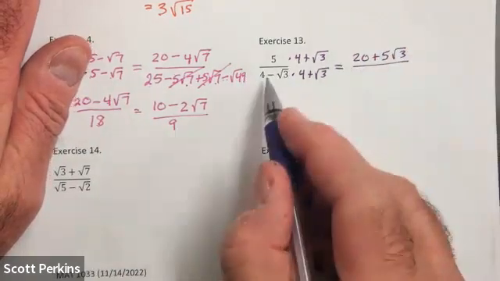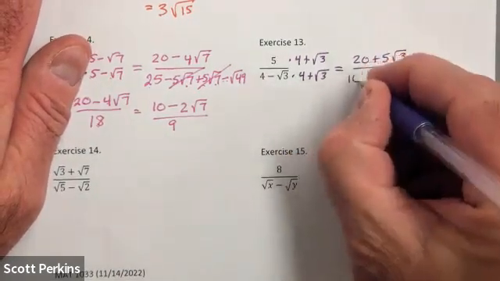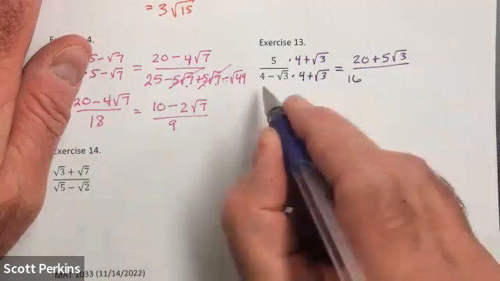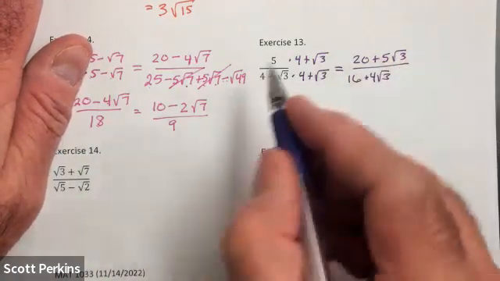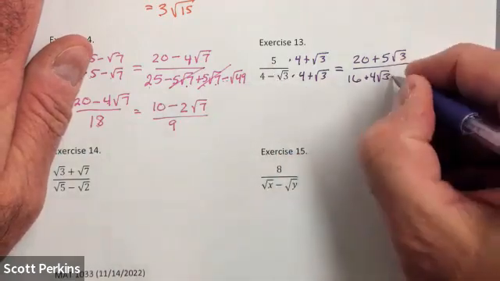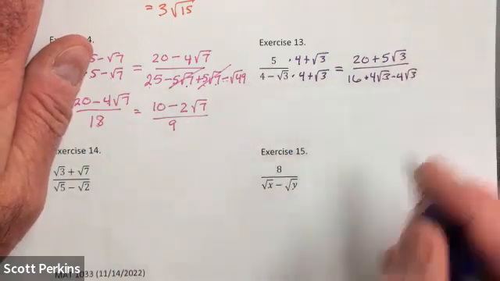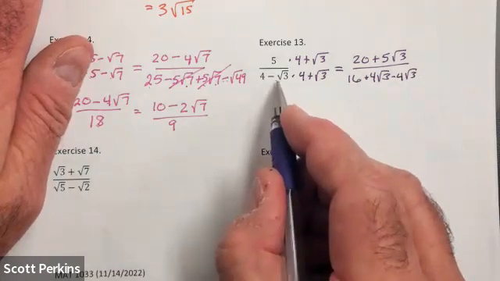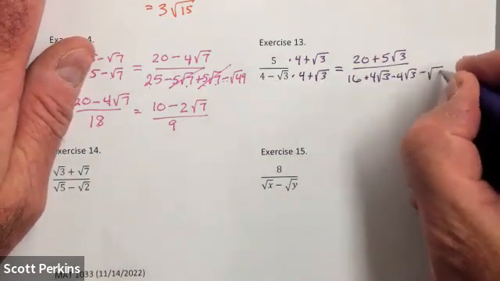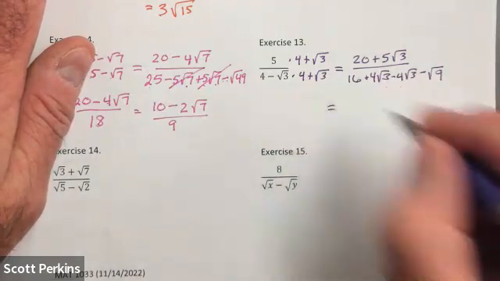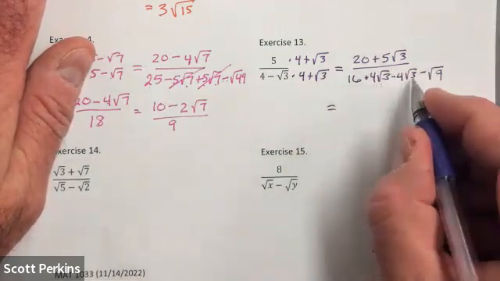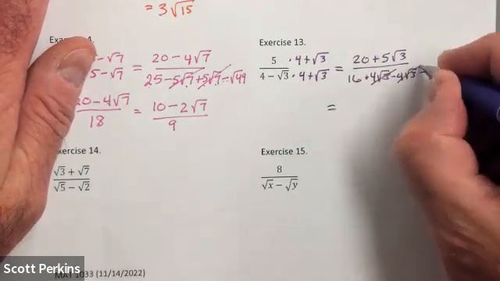In the denominator, my firsts, 4 times 4 is 16. My outers, 4 times square root of 3 is 4 square root of 3. Inners, negative square root of 3 times 4 is negative 4 square root of 3. And then lastly, negative square root of 3 times the square root of 3 is negative square root of 9. So once again, the 4 square root of 3 minus the 4 square root of 3, those things cancel.